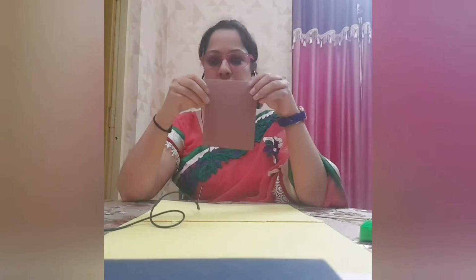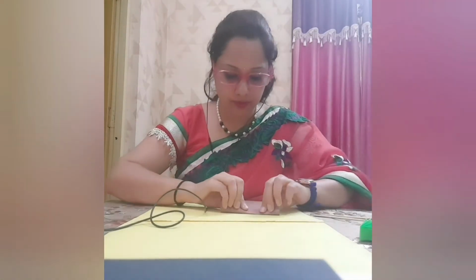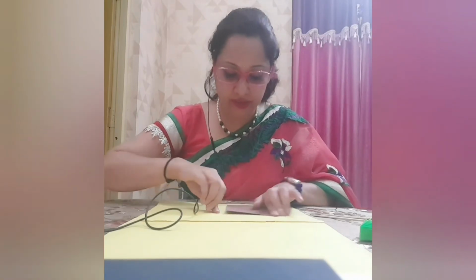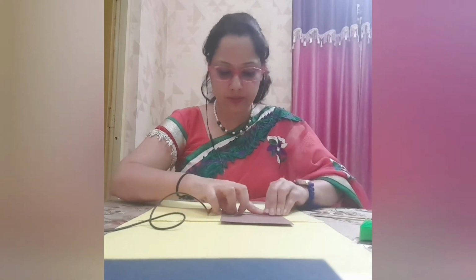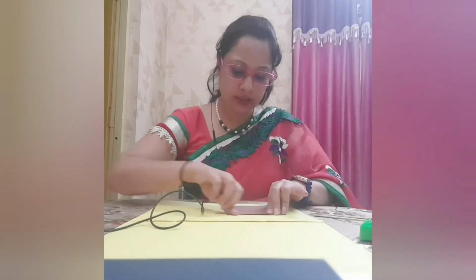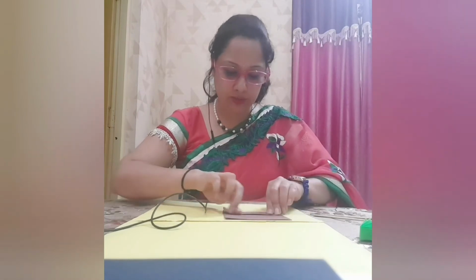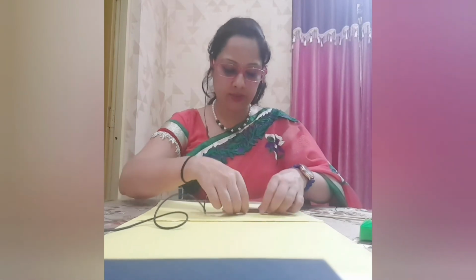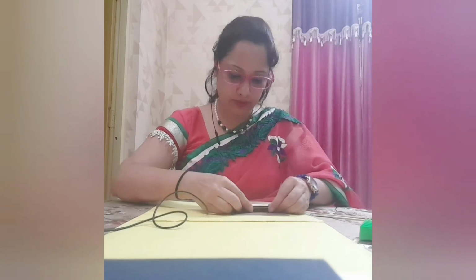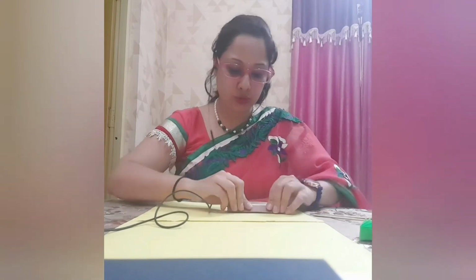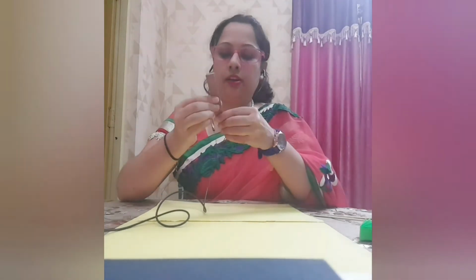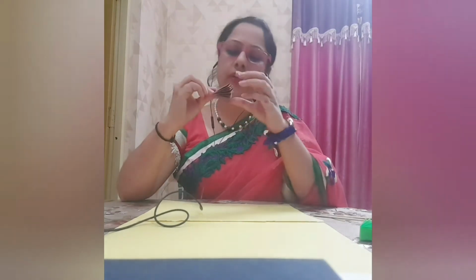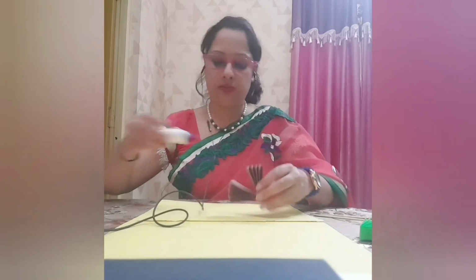Now this is my third sheet. Again I will fold it. The small portion of the sheet first I will fold, then I will flip, then again fold it, and when you are folding it, keep on pressing the sheet so as to get a nice crease. So again we will repeat the same process which we have done with the other two sheets. Just press it. Now again fold it into half, press it and paste it.